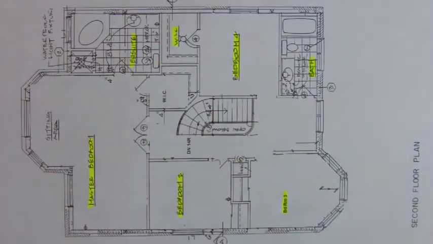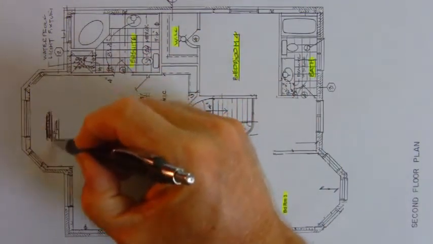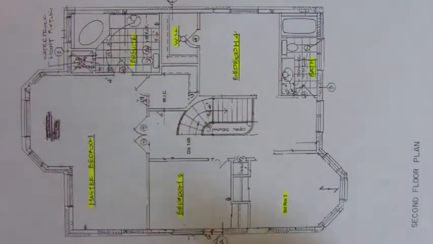You may notice this sitting area here as part of the master bedroom. I suggest that you scratch this off so that this entire area is simply known as the master bedroom.